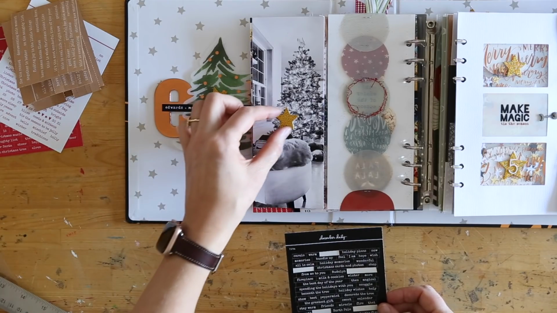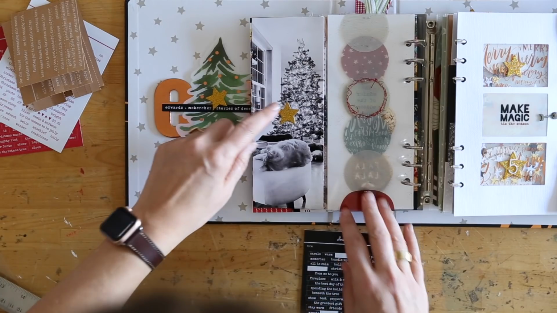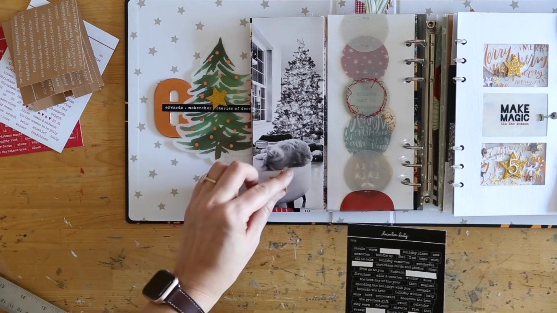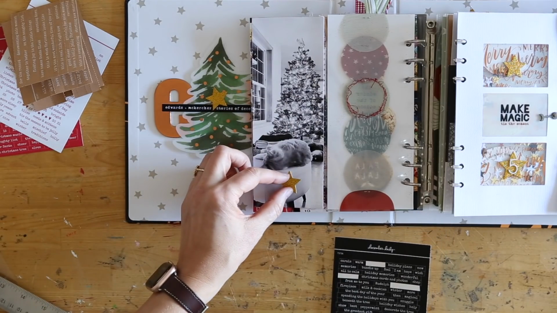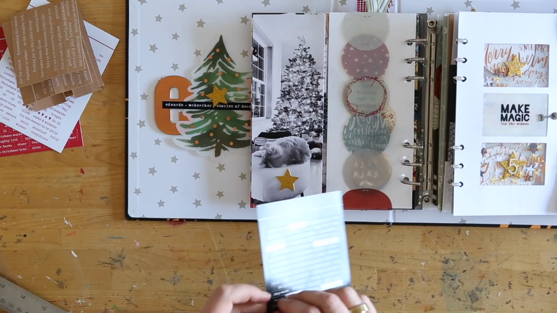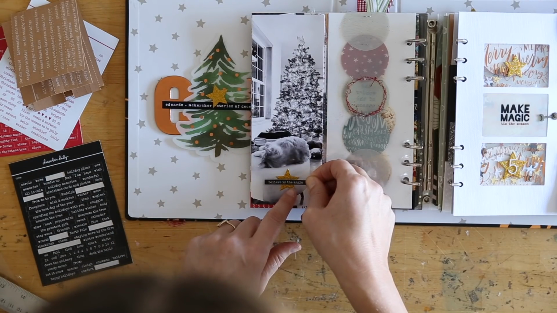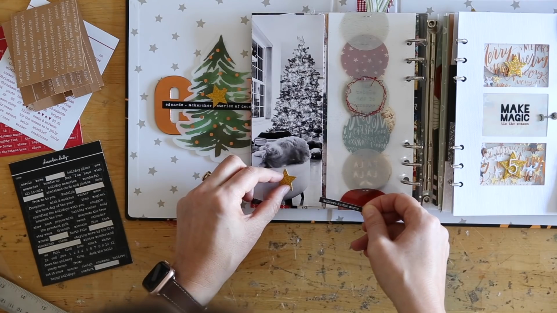I'm also going to move this star down a little bit so that it's not in the same line with that other one. Actually, it's not right there, so I could put it on the bottom too. That would be a fine spot. I do believe in the magic, because that kind of goes along with what we've got happening over there.